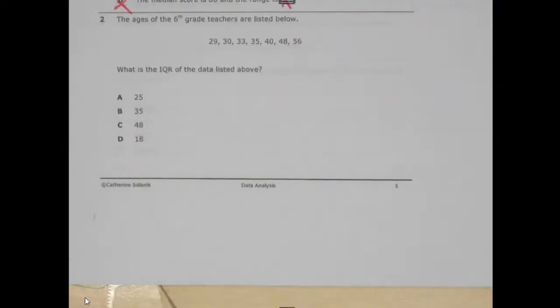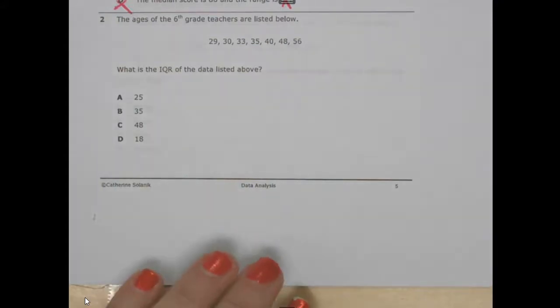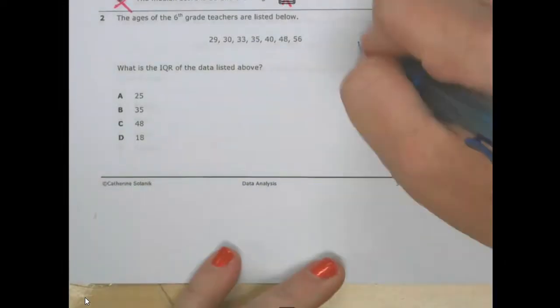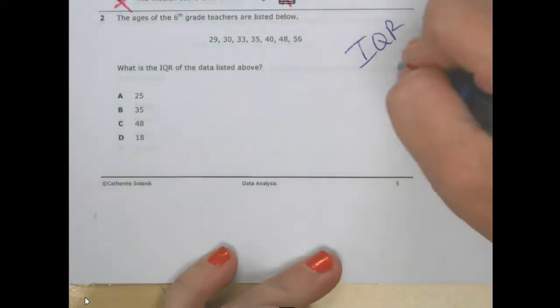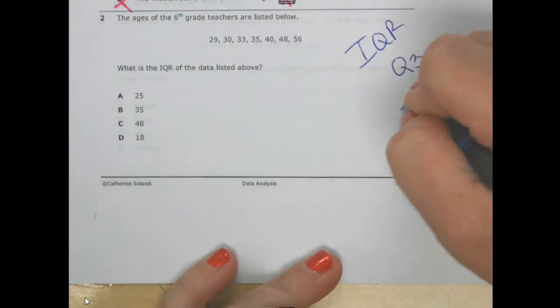The ages of the 6th grade teachers are listed below. 29, 30, 33, 35, 40, 48, 56. What is the IQR? IQR is the Q3 minus the Q1.